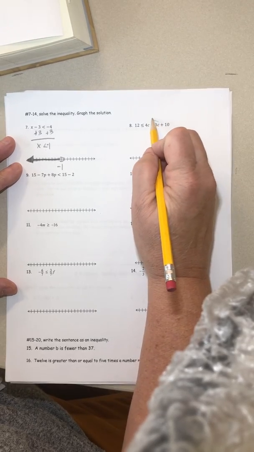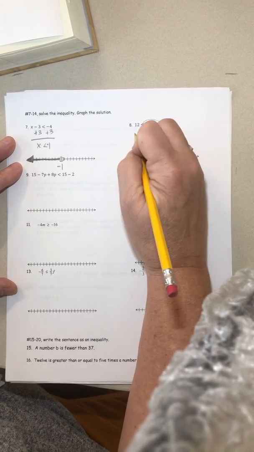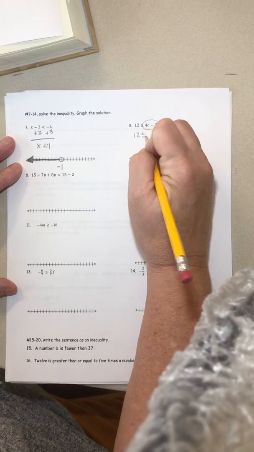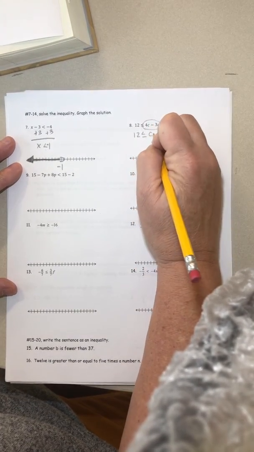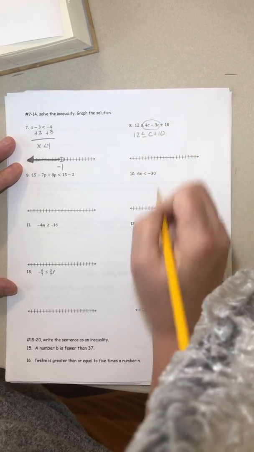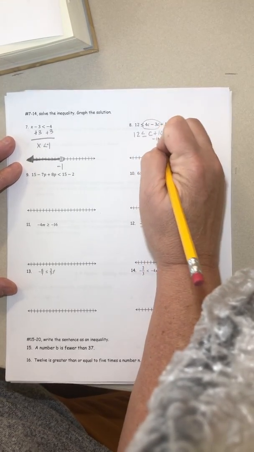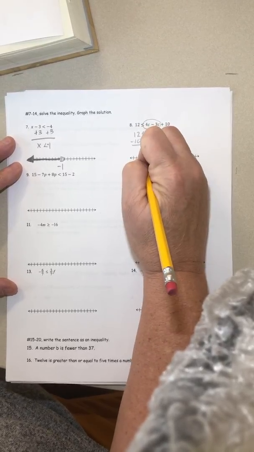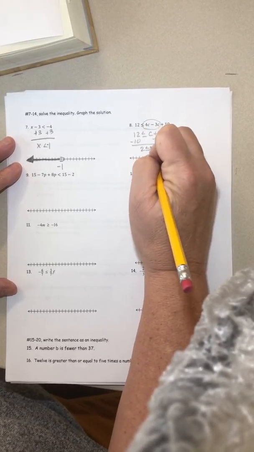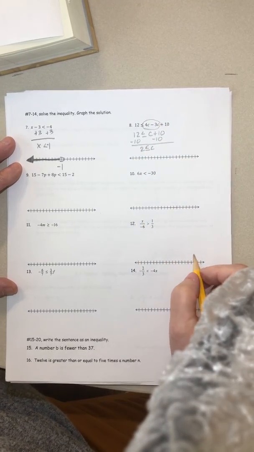Number 8, first thing we need to do is combine these like terms. 4c minus 3c is just a c plus 10. From there, we subtract 10 from both sides, and you will have 2 is less than or equal to c.